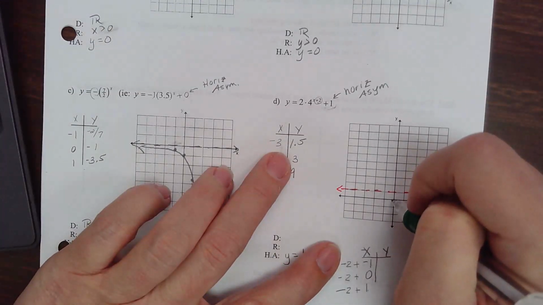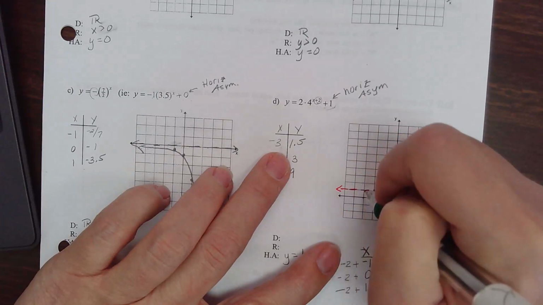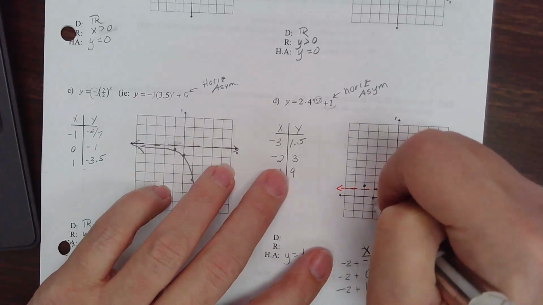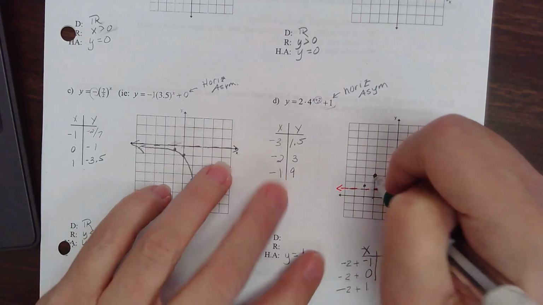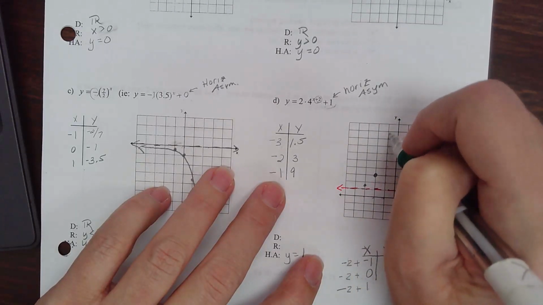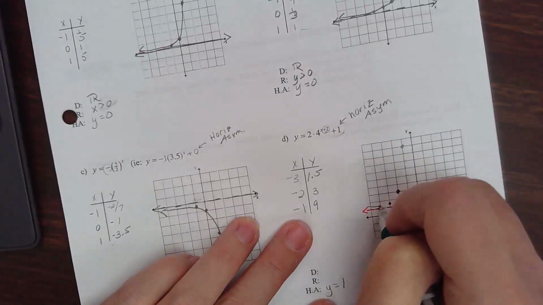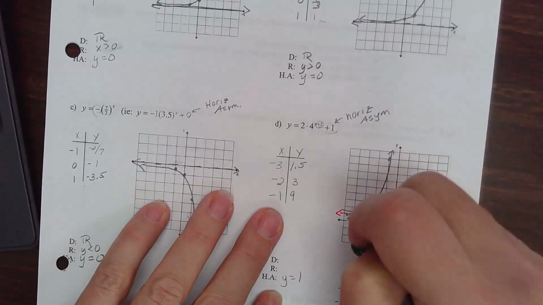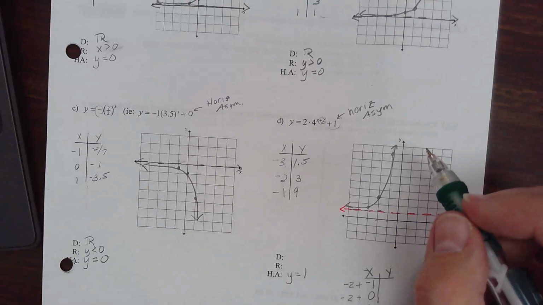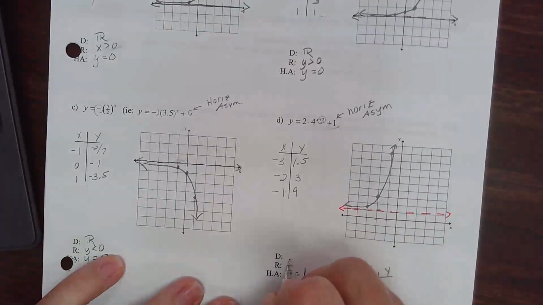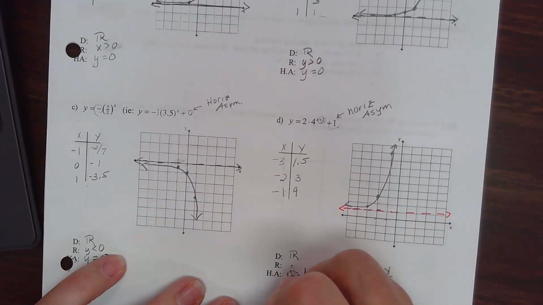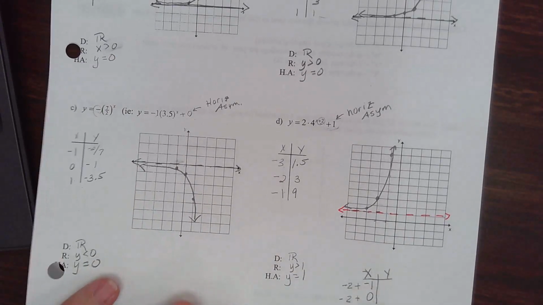When we're at -3, we're going to go up 1.5. When we're at -2, we're going to go up 3. And when we're at -1, we're going to go up 9. Notice how much steeper this is than some of these other ones. All of a sudden we go skyrocketing up there. Our domain again is all reals. Our range, we want the y's greater than 1.